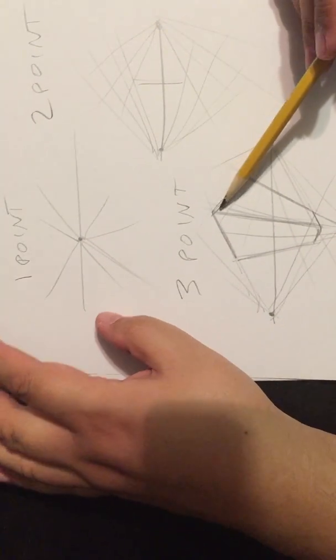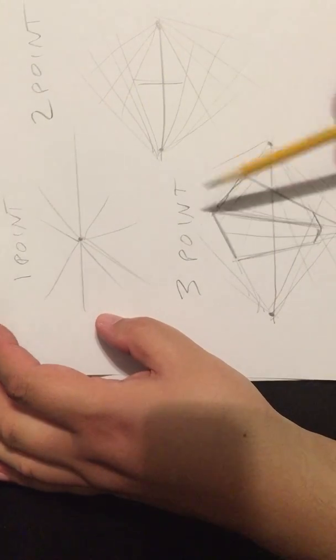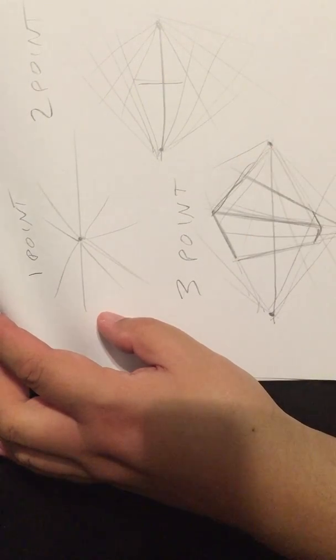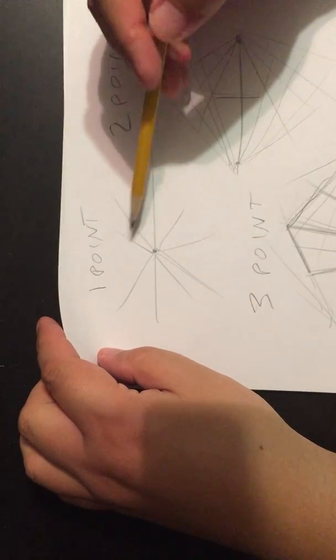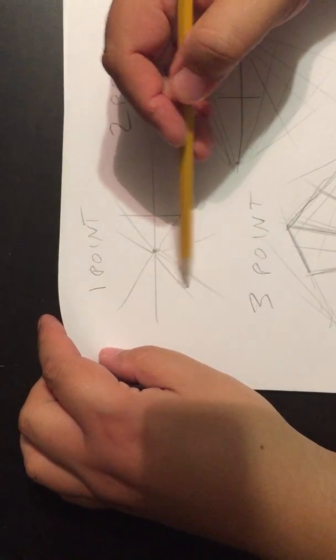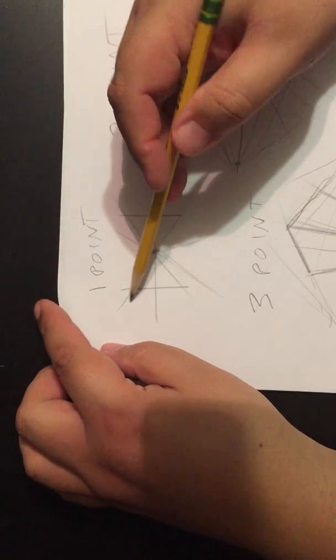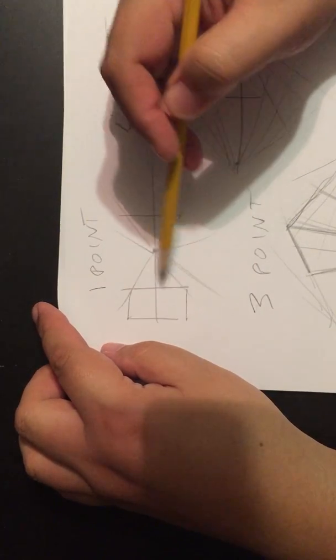So now you don't have any vertical lines. You've got 3 sets of diagonal lines. So 1 point is you've got 1 set of diagonals and 2 sets of straight lines.